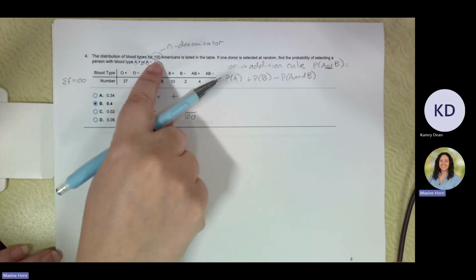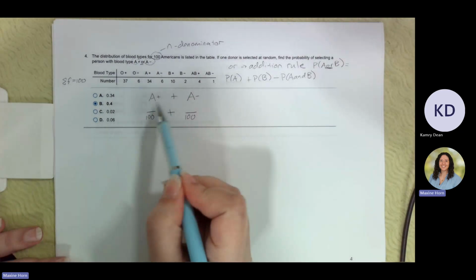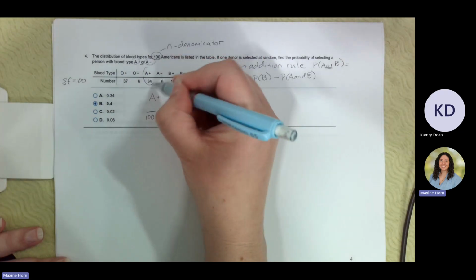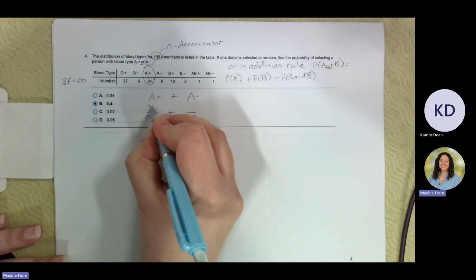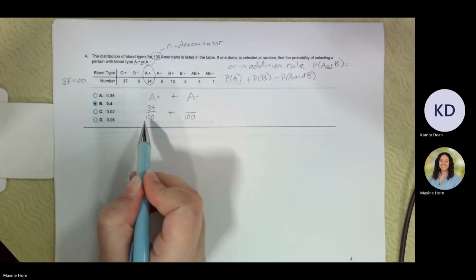So they're not always going to give you that. You might have to find it yourself, but they gave it to us, so we're going to use it. Okay, so then we need A positive. Out of those 100 people, how many of them had A positive blood? 34. So the probability that somebody has A positive blood is 34 out of 100.